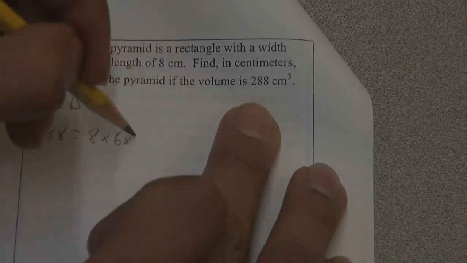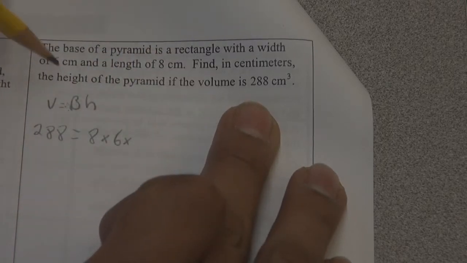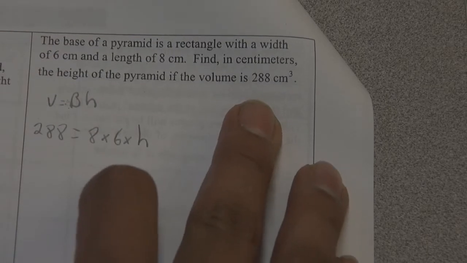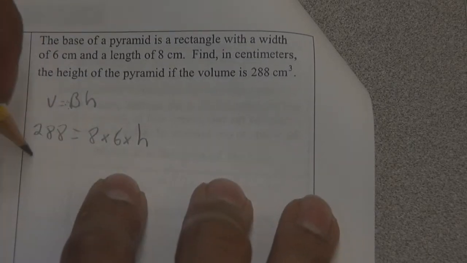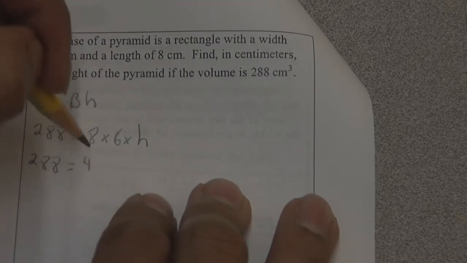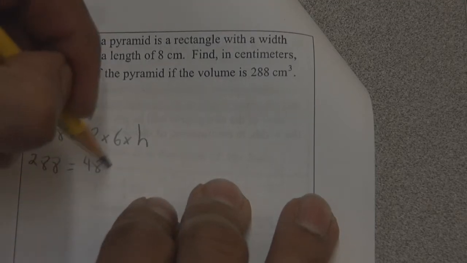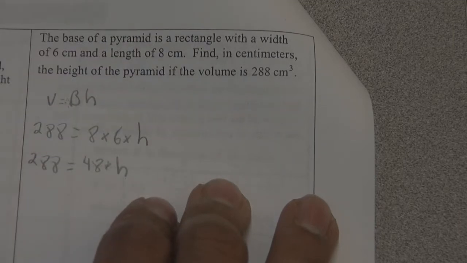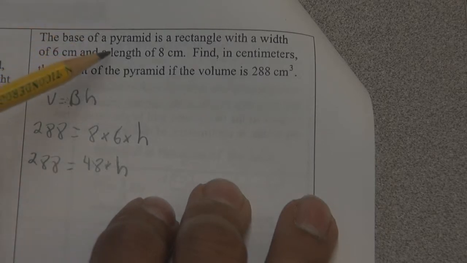times height. Do I know the height? Of course not. That's what they're asking me for. Don't be dumb. Oh, I'm sorry, my bad. So that's what I have. Guess what? You have 288 equaling 48 times the height. Wait, hold on a second. This is a pyramid.